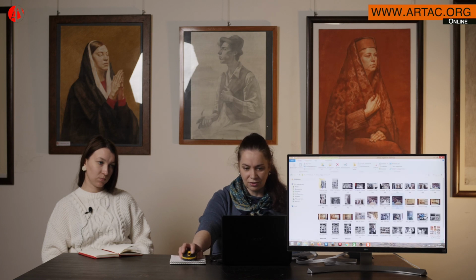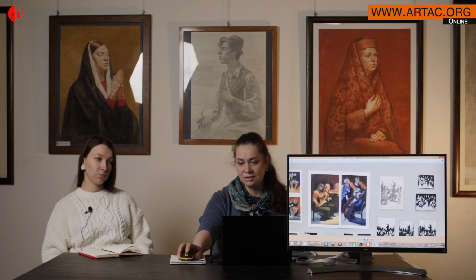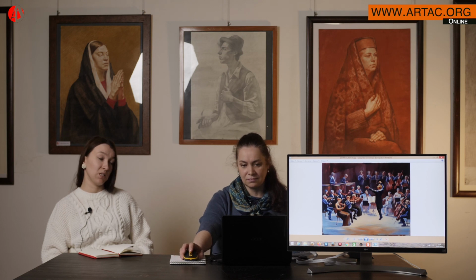The task was very complicated, and everything started from a very small sketch, 10 by 8 centimeters. And here we can see how this small sketch turned into a big, nicely refined, interesting painting.